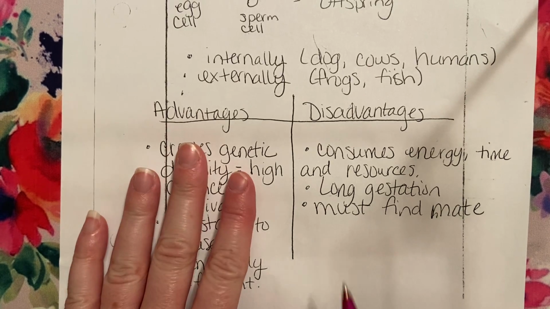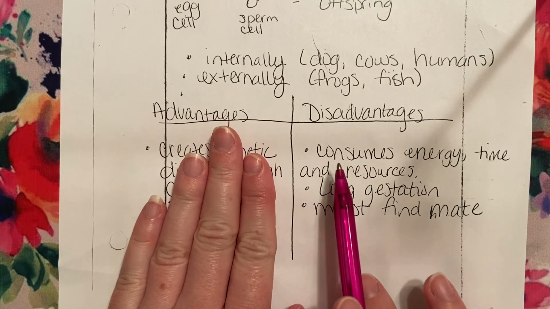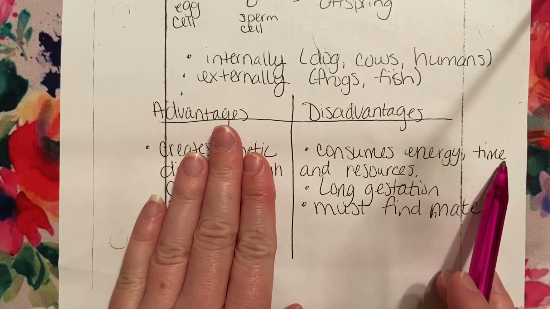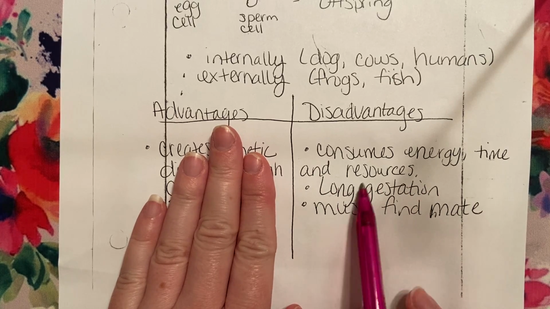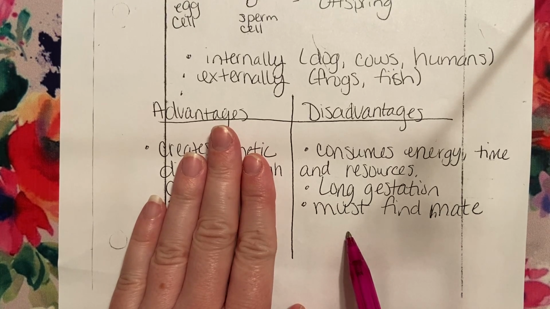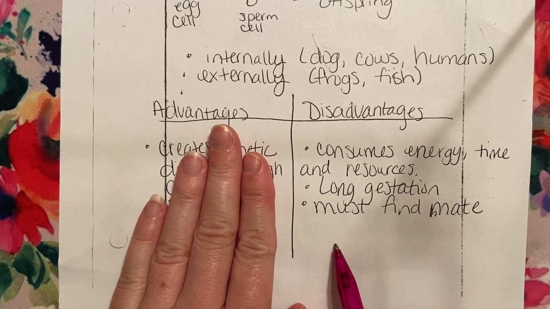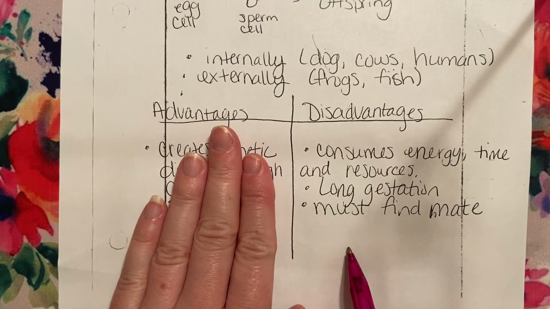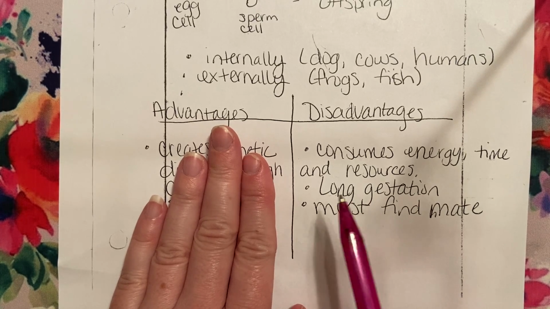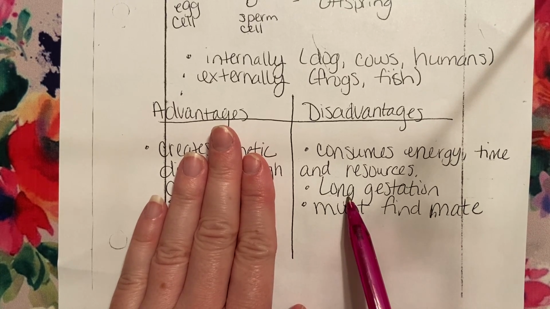On this side, you have the disadvantages of sexual reproduction. It consumes energy, time and resources. That means that they have to find a mate. You have to go date that person. You have to marry them. Or the animal has to do some kind of dance to attract the mate. The females are pregnant for a very long time, so it takes a long time for the children to be born.